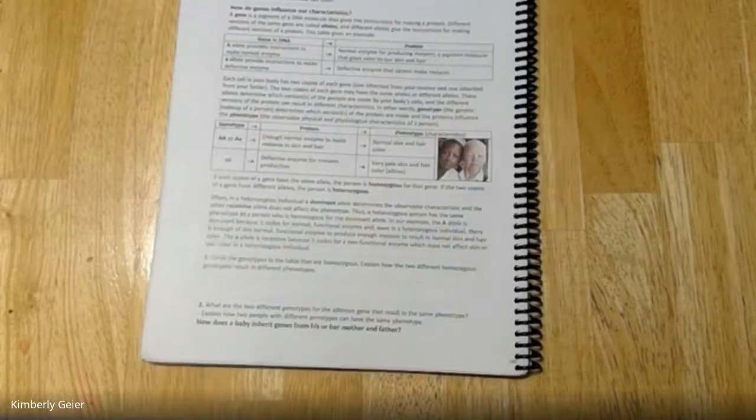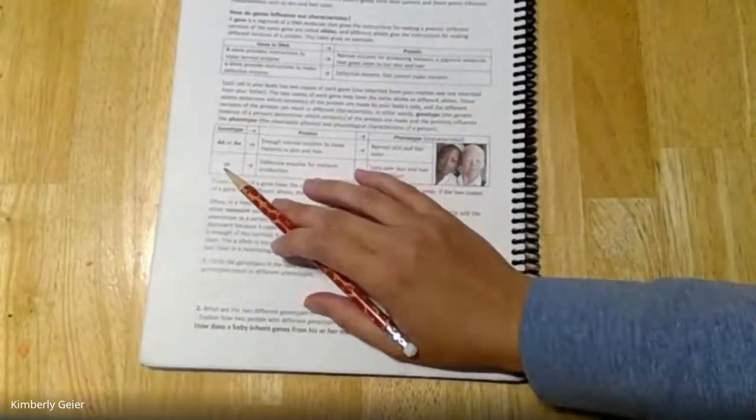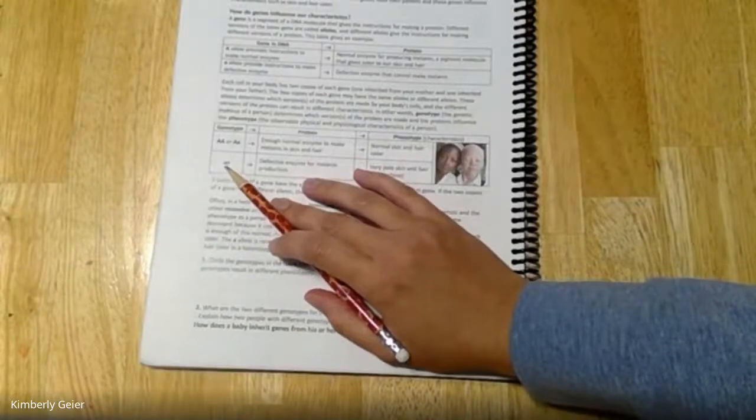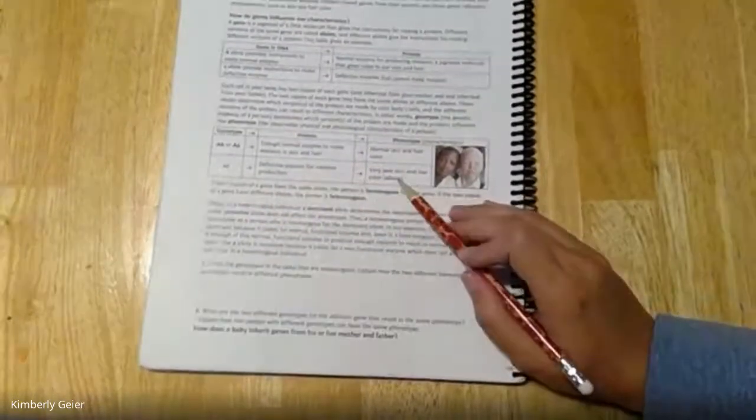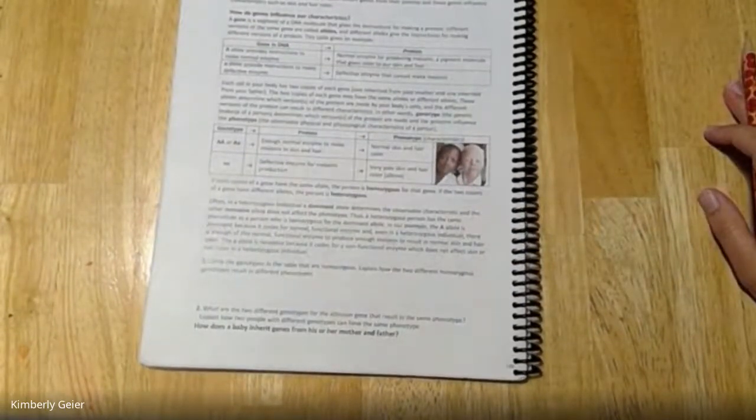So our first question talks about the genotypes in our table, and it says, circle the genotypes in the table that are homozygous. So we have two different homozygous genotypes. Those are big A, big A and little a, little a, and we end up with different phenotypes for those genotypes because little a's do not have any directions for making normal melanin in this example. So that's how we get albino. And big A only has directions for making a normal enzyme.